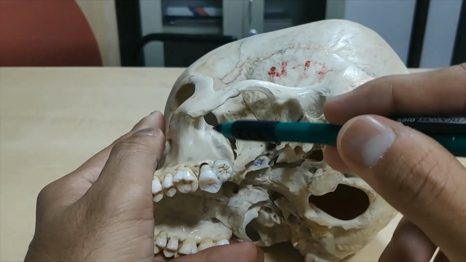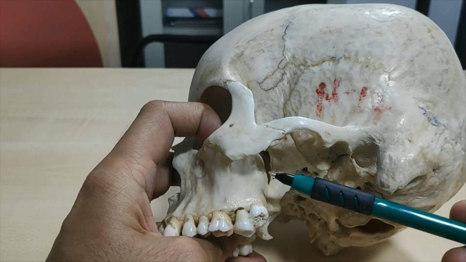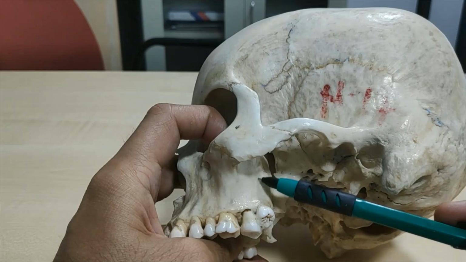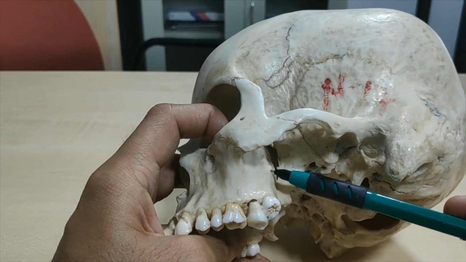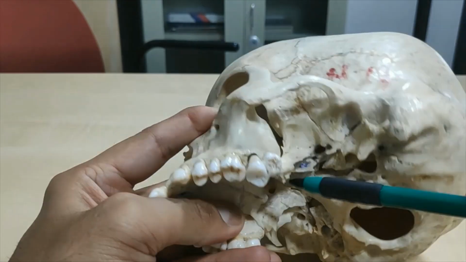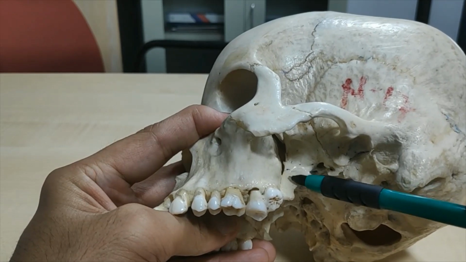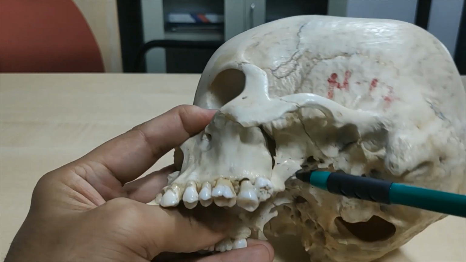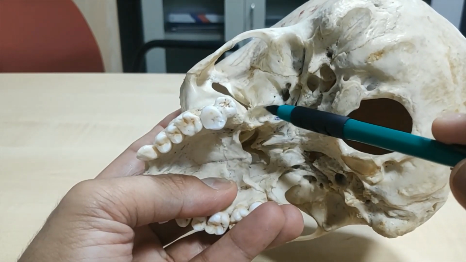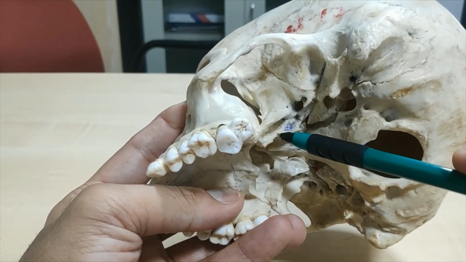So this area is the infratemporal fossa, where we can see the maxillary prominence towards the posterior side of the maxilla, and the pterygoid process having the lateral plate. This is the lateral surface of the lateral plate of the pterygoid process, this is the medial surface of the lateral plate, and this is the medial plate of the pterygoid process.